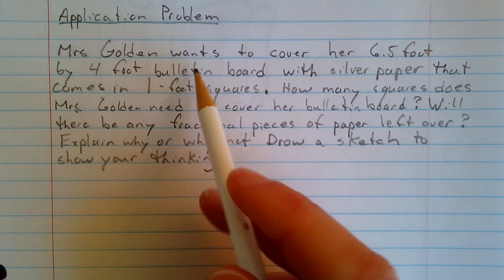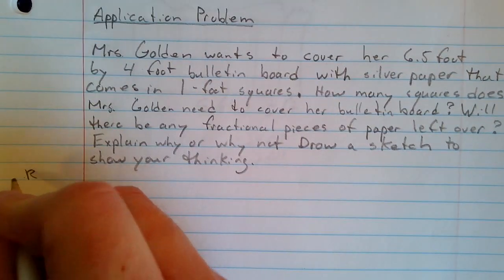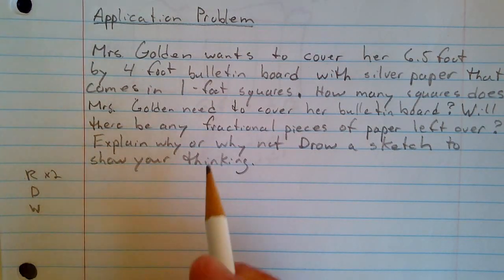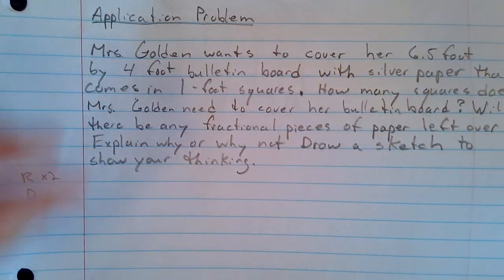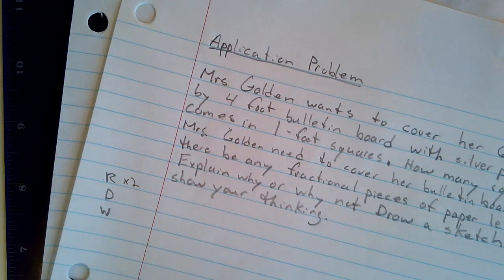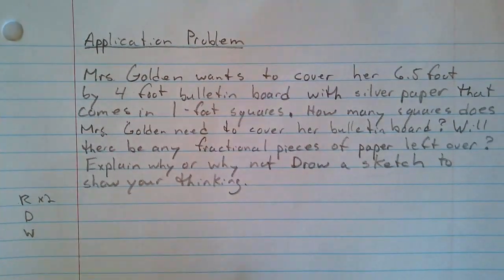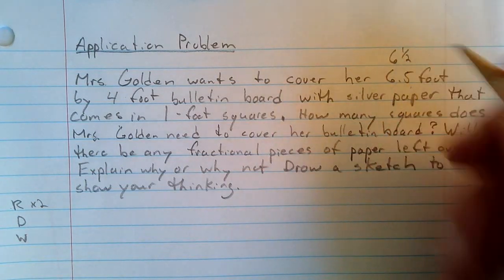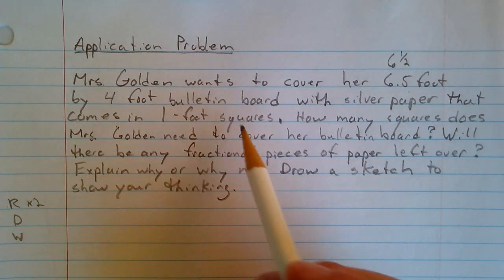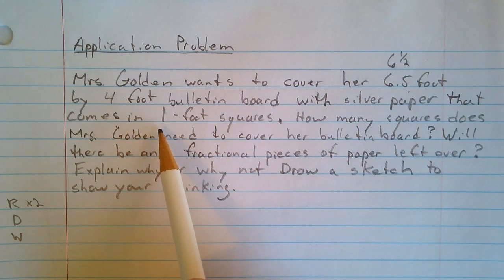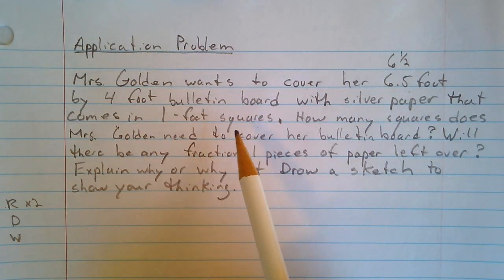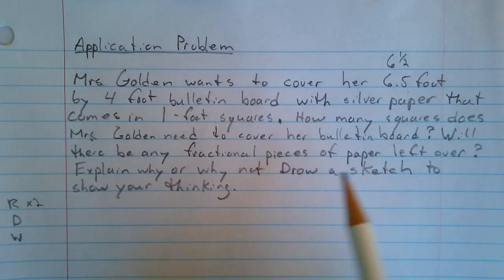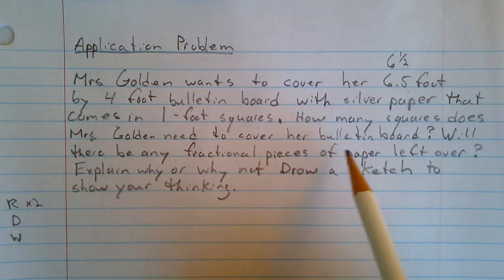So I'll do what we always do: read, draw, write. Sometimes it's good to read a couple of times. Mrs. Golden wants to cover her 6.5 foot. So remember, 6 5/10 is the same as 6.5. 6.5 foot by 4 foot bulletin board with silver paper that comes in 1 foot squares. So 1 foot squares gives me that. I know it's kind of a tiling problem, and the squares are going to be 1 foot by 1 foot. How many squares does Mrs. Golden need to cover her bulletin board?